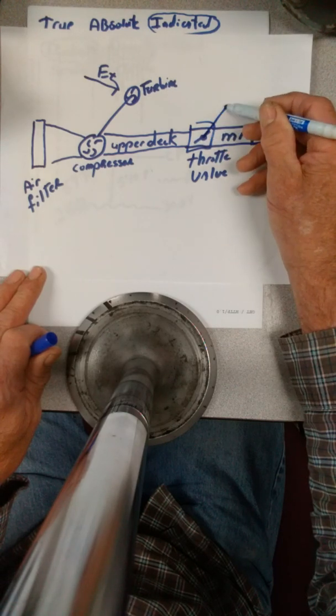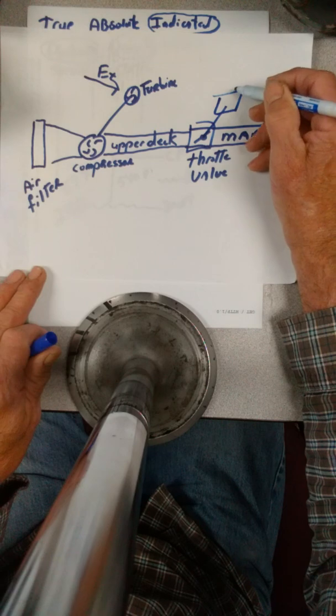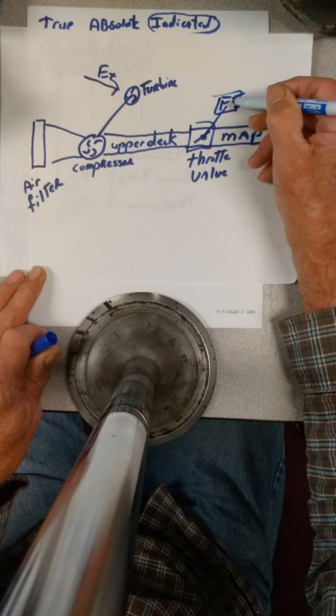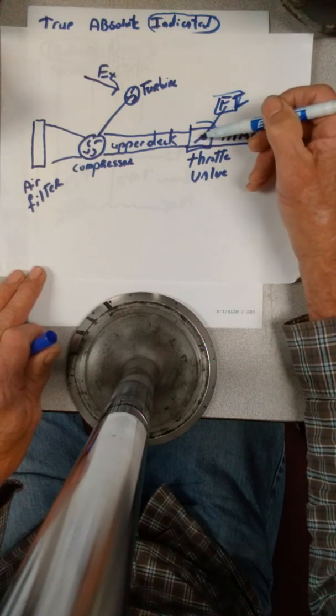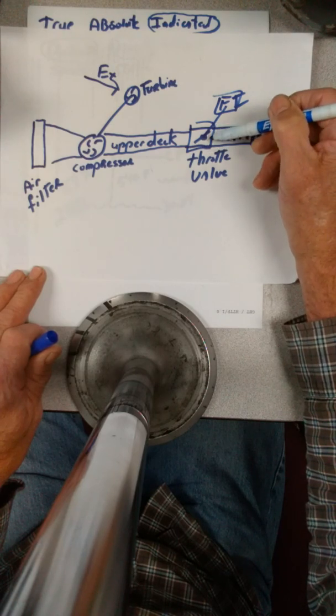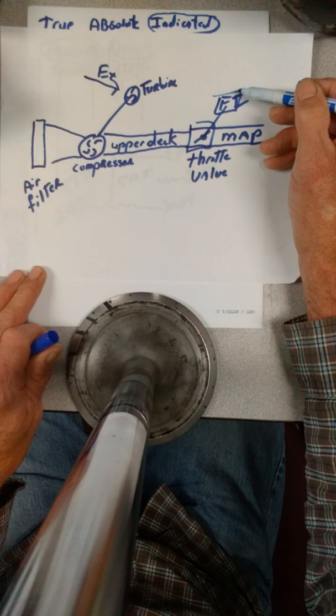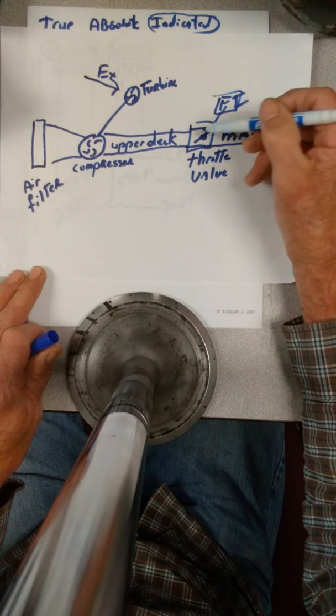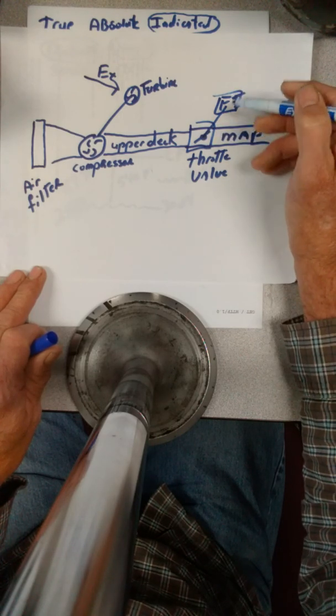Then it's got some sort of control arm that goes over to your fuel injection equipment. Might be sitting here determining, because remember, it's how much air we let in the engine, and then it's the job of the fuel metering device, whether it be a carburetor or fuel injection, that matches the proper amount of fuel to the amount of air going in the engine.